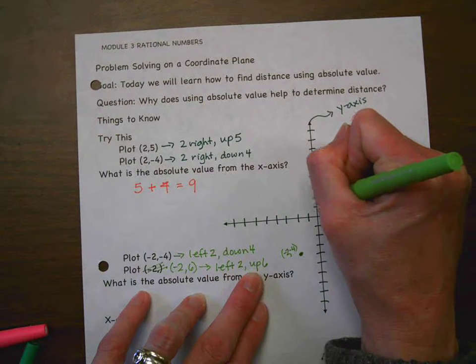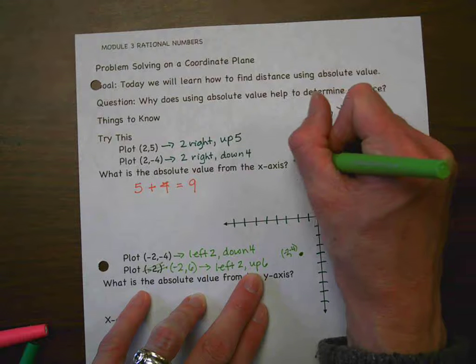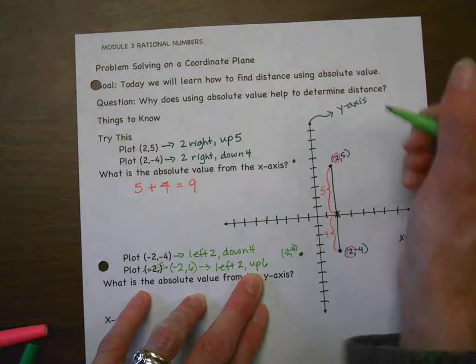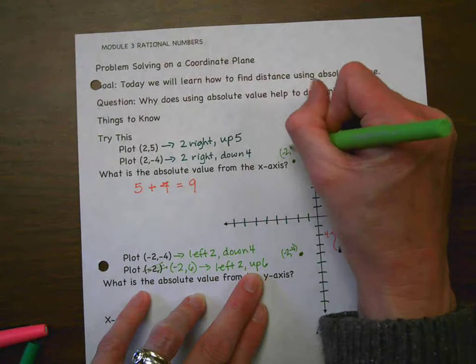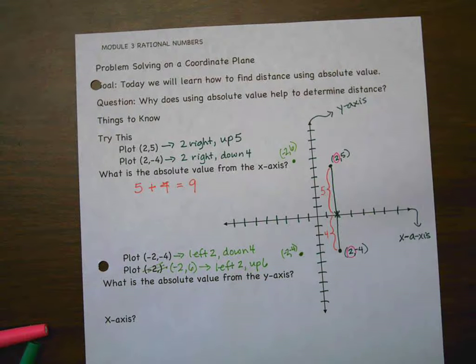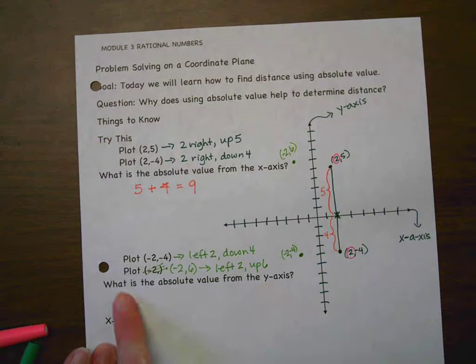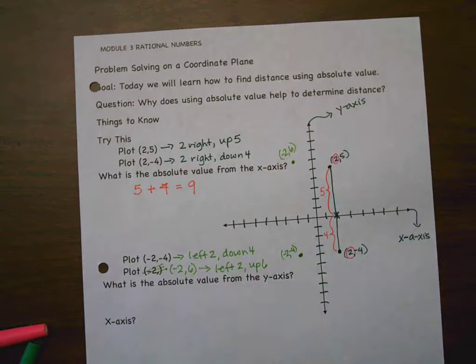And this time I go up 6. So I go 1, 2, 3, 4, 5, 6. And so I'm going to have a point about here. So this one would be to the left 2, up 6. And now I'm supposed to find out the absolute value.